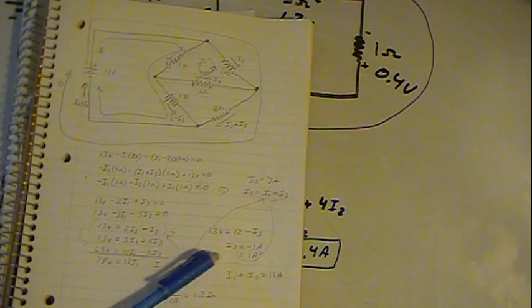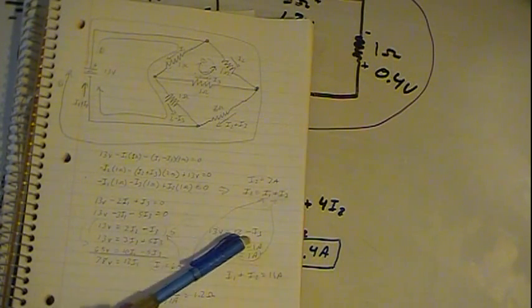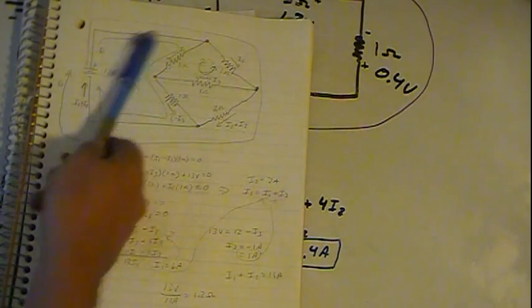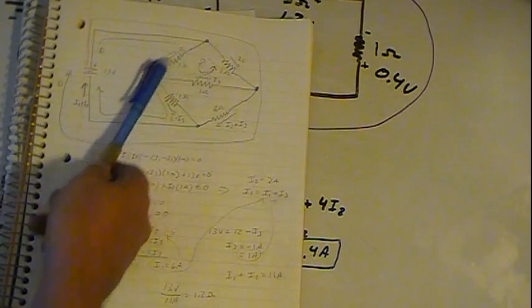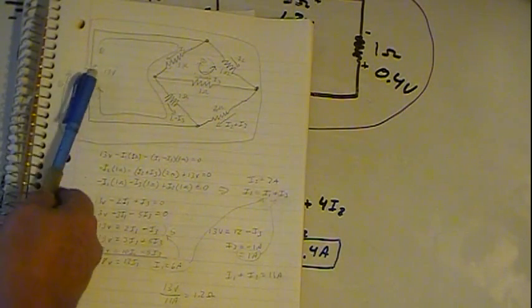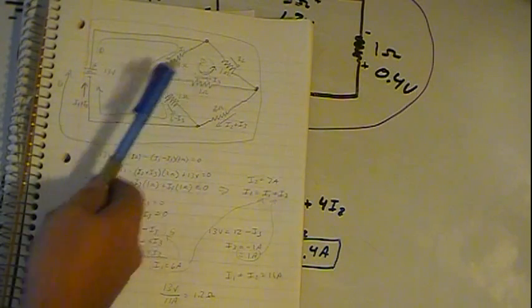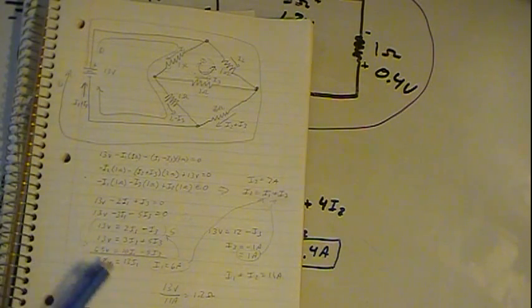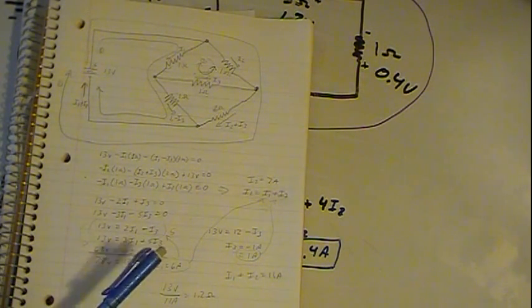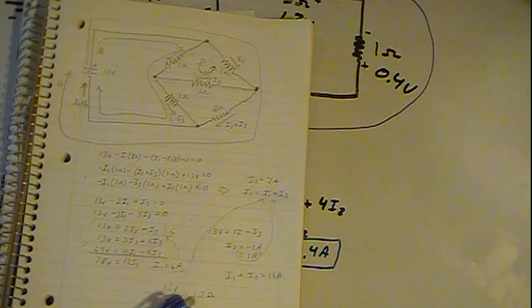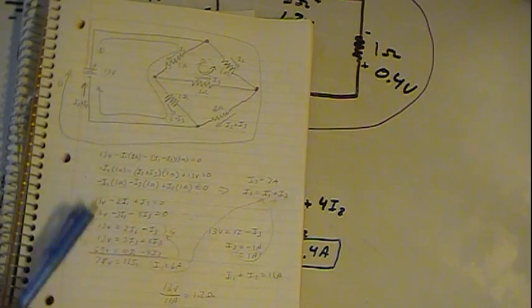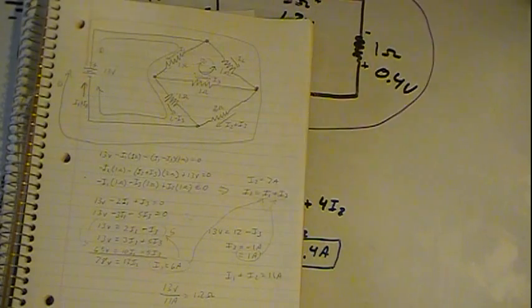Once you've got the current, you can substitute back into one of the equations to get the other current. Once you've got that, you can substitute back in to get a third current if you need to find one. If you've got something like this, then you can figure out your effective resistance, the load that this supply is seeing, by figuring up the current going back to the battery and doing Ohm's law again. Voltage divided by current or amperage gives me resistance. So this whole thing really looks like a 1.2 ohm resistor.